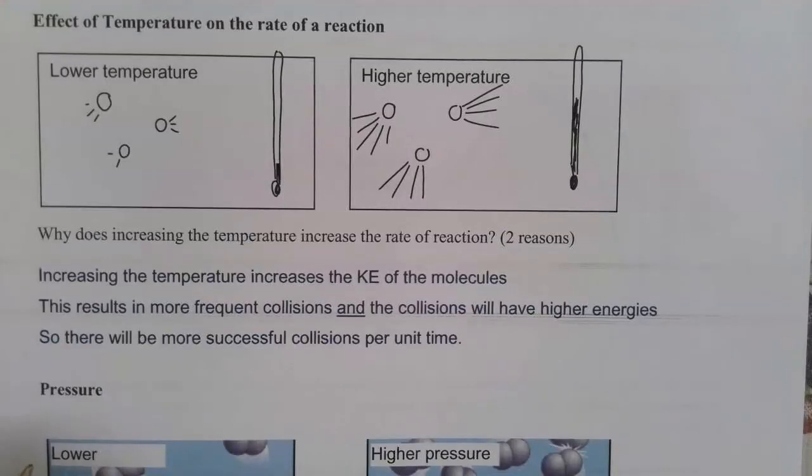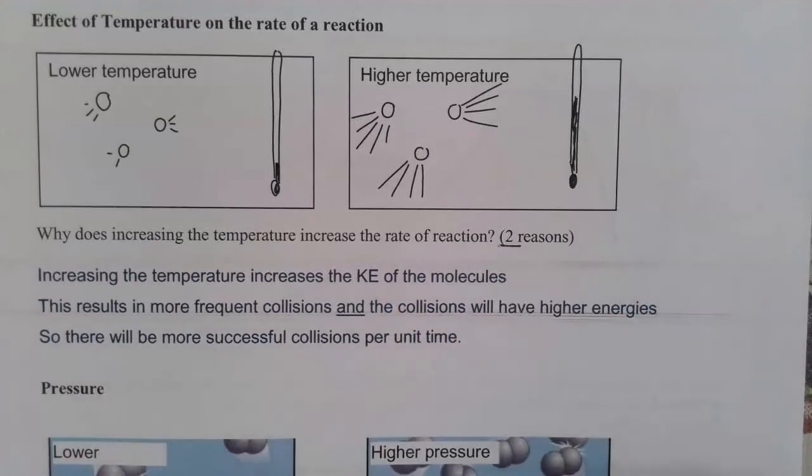Temperature is an interesting one because there are actually 2 reasons why increasing the temperature will increase the rate of the reaction. Firstly, the molecules are moving faster. They have more kinetic energy. So they're going to bump into each other more frequently. But that's not the overriding factor.